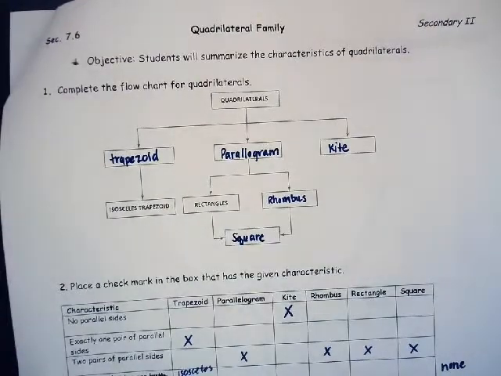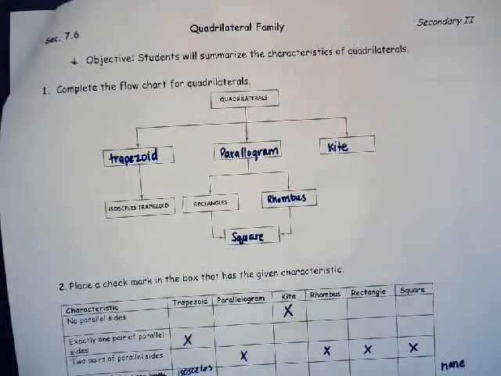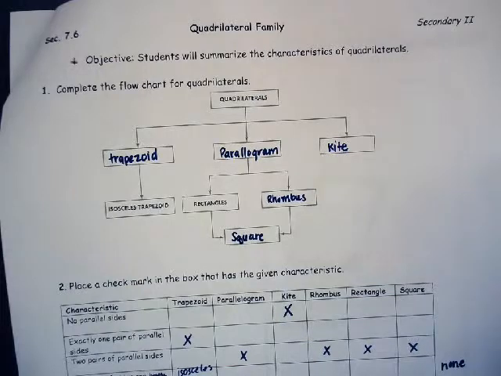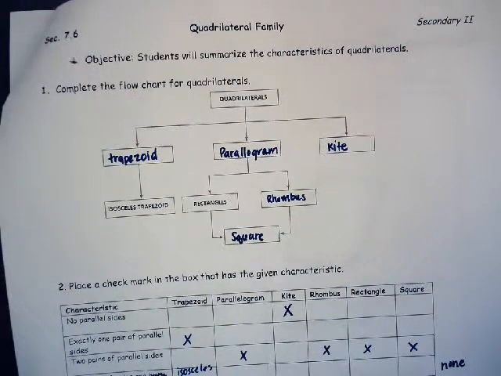So on the rest of 7.6, you're supposed to sum up all the properties that you know. I've already filled mine out, and you can use your notes to do this, but I want you to pause this video and try to fill in all the properties of all of these quadrilaterals. And I'll wait just a second so you can pause it, and then you're going to come back and check your answers with mine.